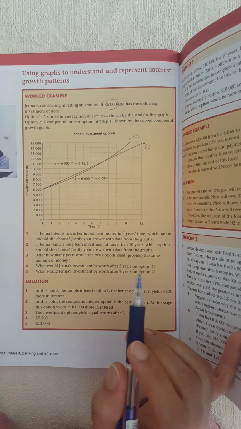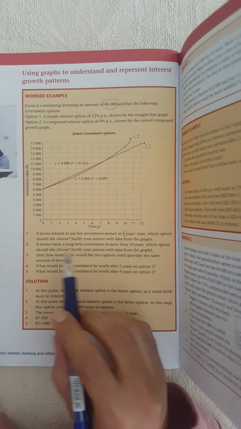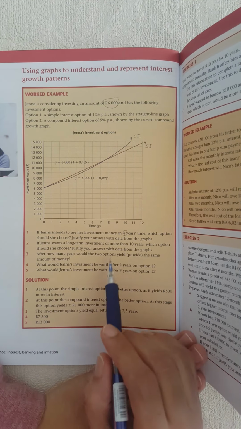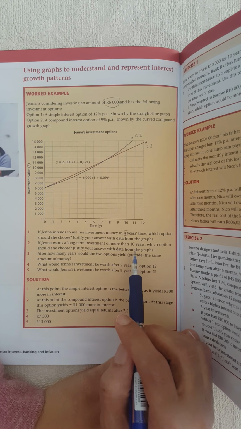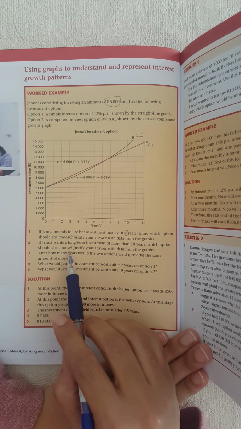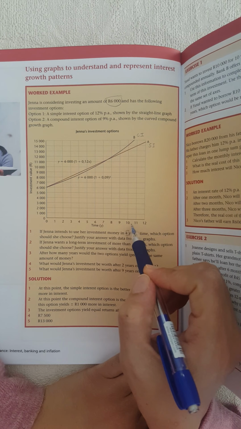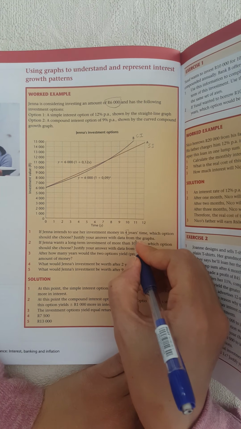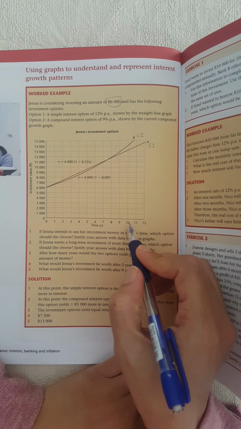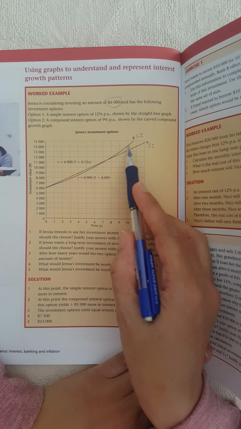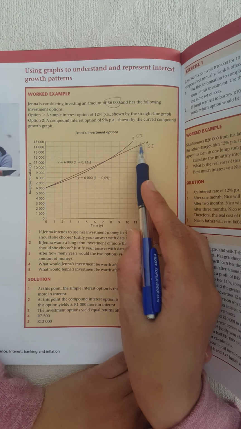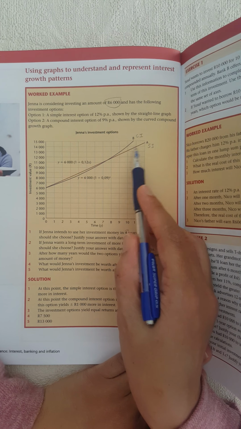So number 2 says, if Jenna wants a long-term investment of more than 10 years, which option should she choose, and justify your answer with data from the graph. Okay, so we go to the graph. Our keyword here is the 10. We're going to 10 years, so more than 10 years. So we're comparing these two blocks together. Which one are you going to choose?